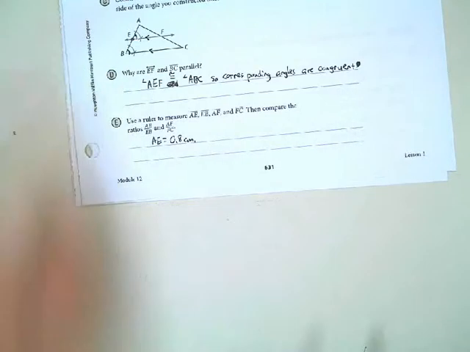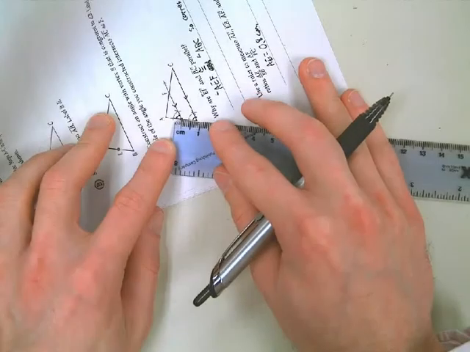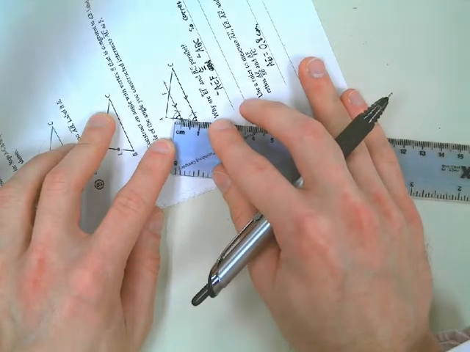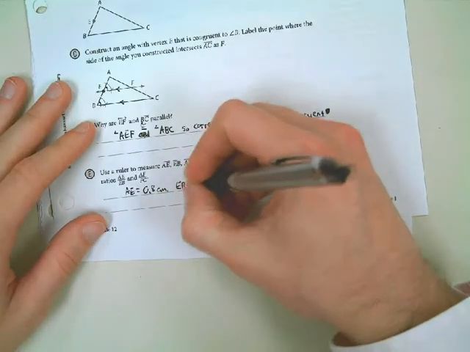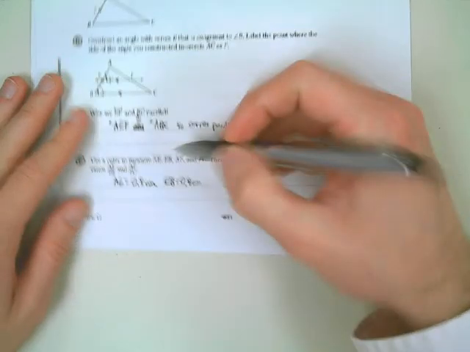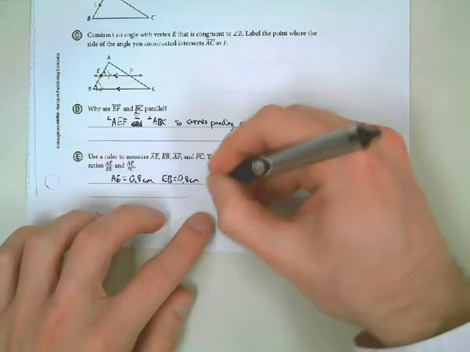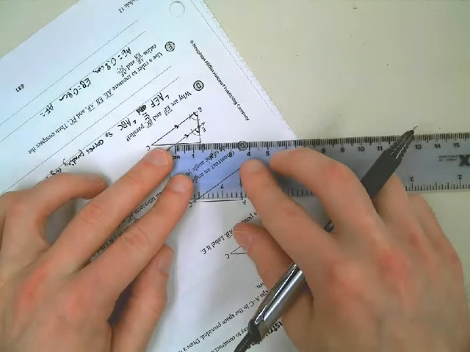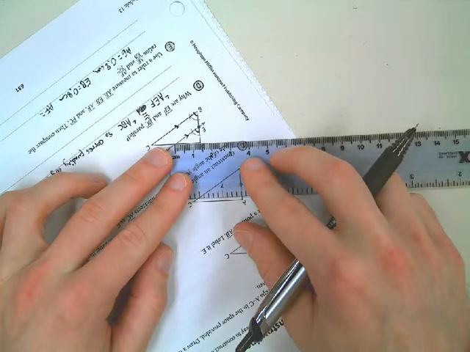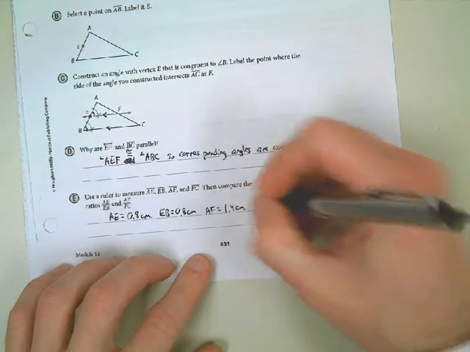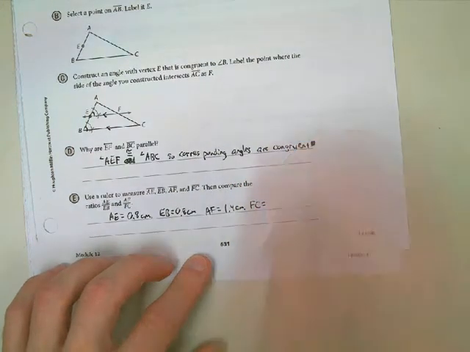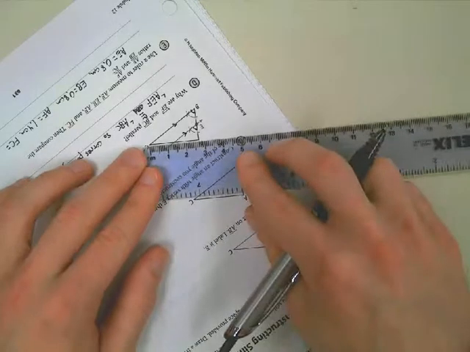All right, and we'll say that EB, anyone wants to measure EB? EB is about 0.8 as well. Okay, so AE is about 0.8, EB is about 0.8. AF, let's see what AF is. AF is about 1.4. And then we'll say that FC is about 1.4 as well.